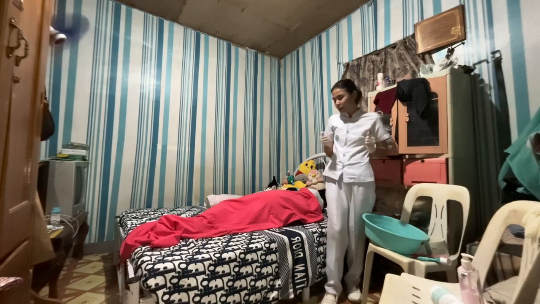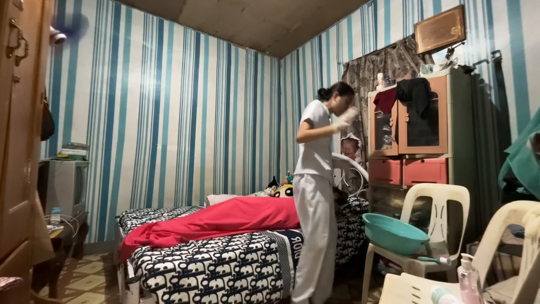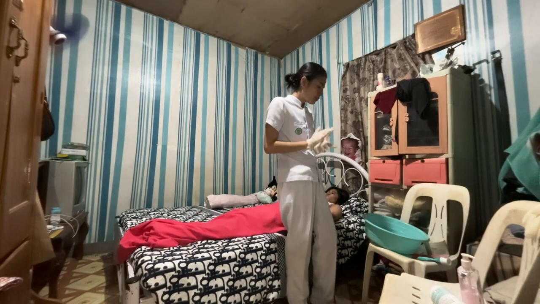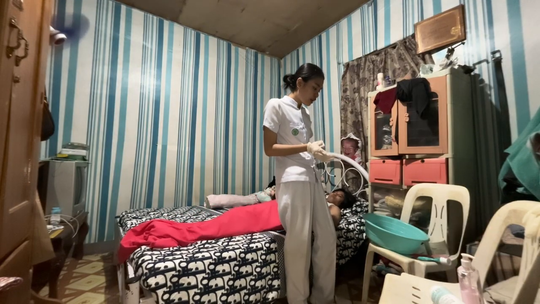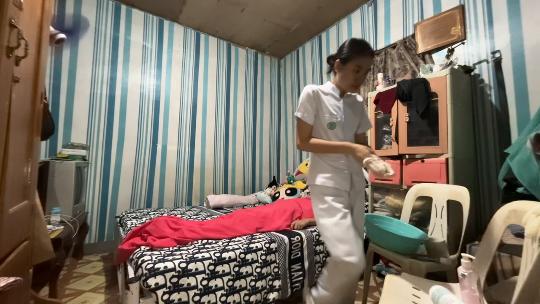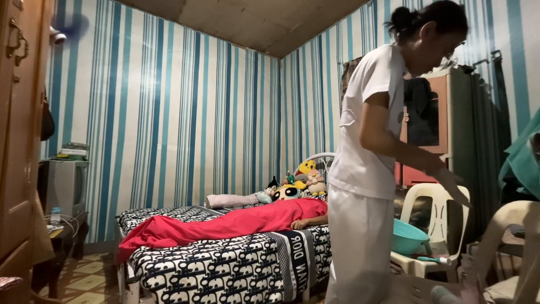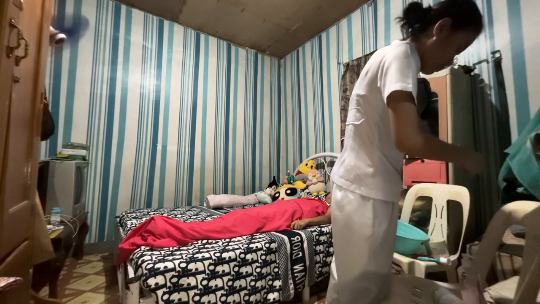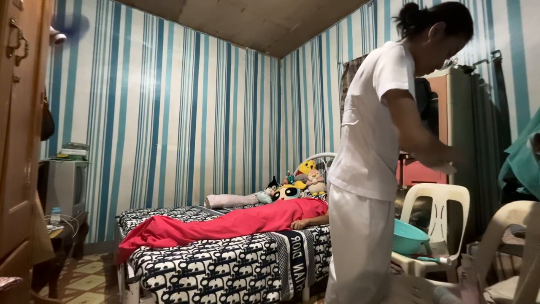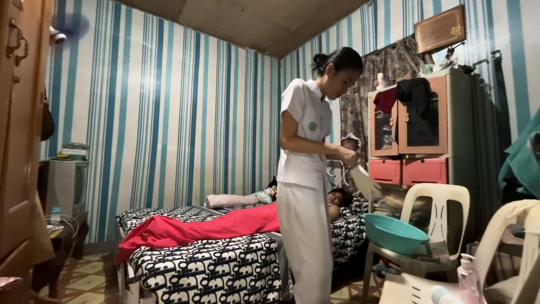Then I will prepare for perineal care. So I will change the contaminated water and washcloths, and I will remove my gloves and wear clean ones.